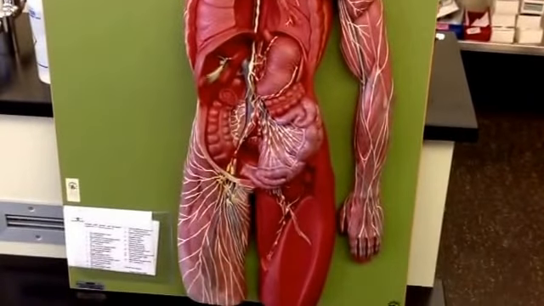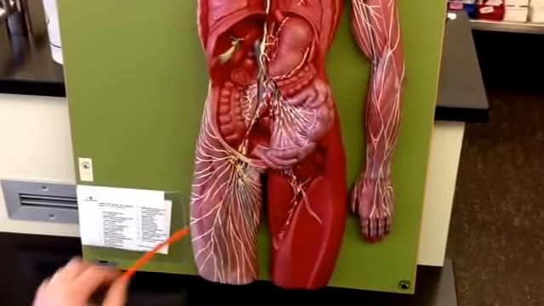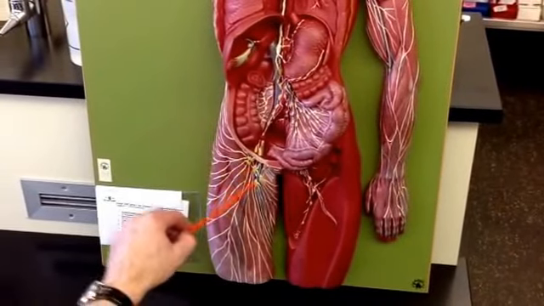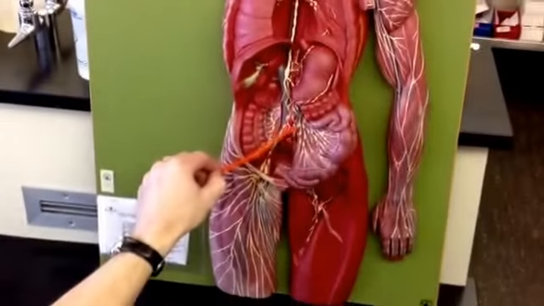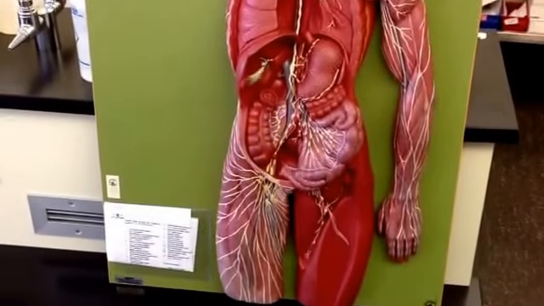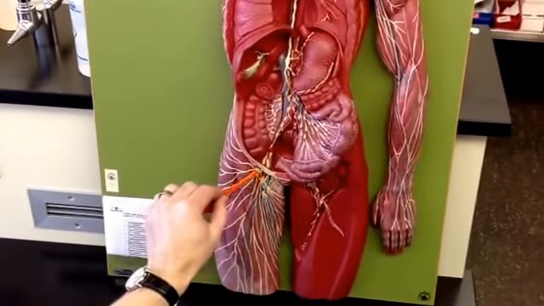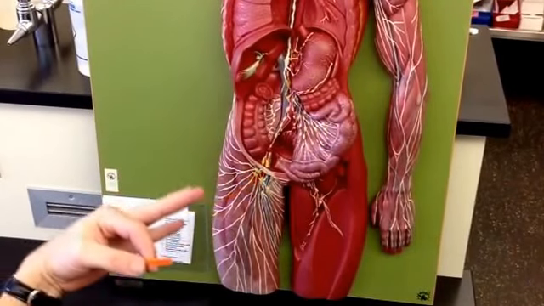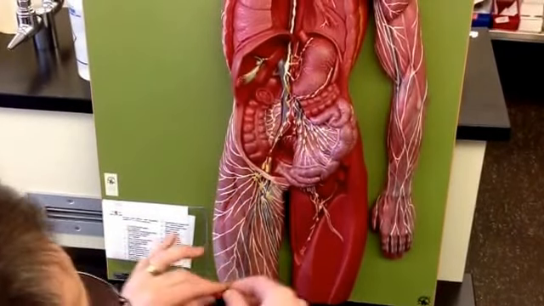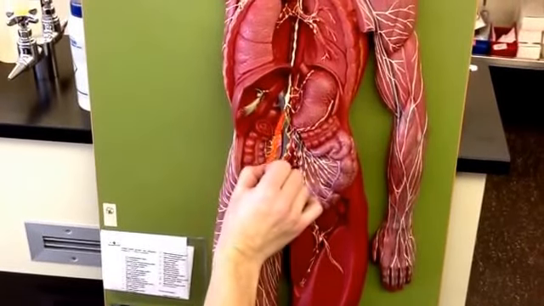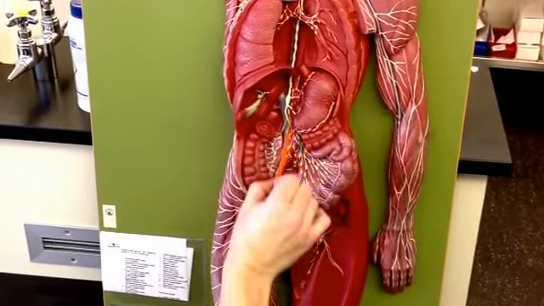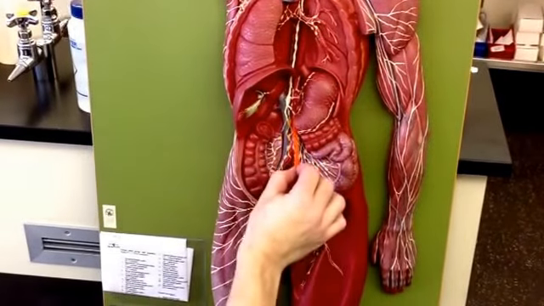Okay, so I'm going to just start big. So we'll do our nodes first. These would be inguinal nodes, axillary nodes, cervical nodes, and then intestinal nodes. Then the nodes are going to drain by vessels, the little white spider-like lines, and those are going to collect into trunks. The trunks usually get named by where they are.